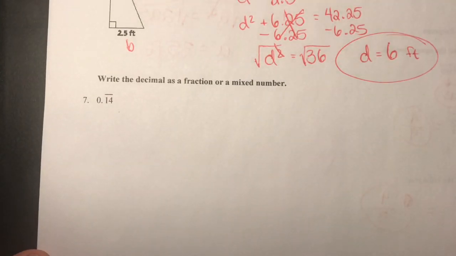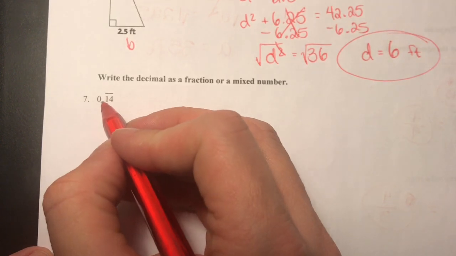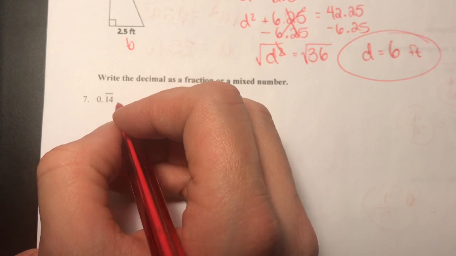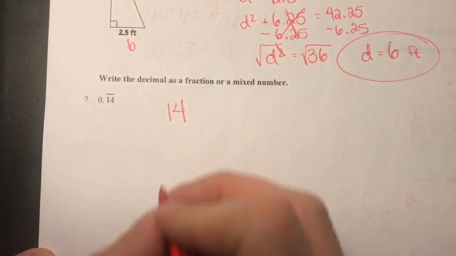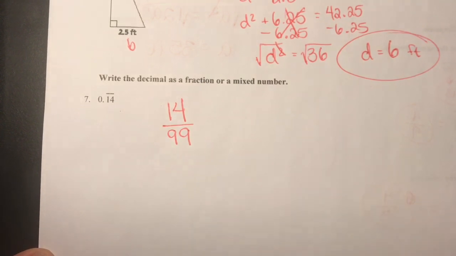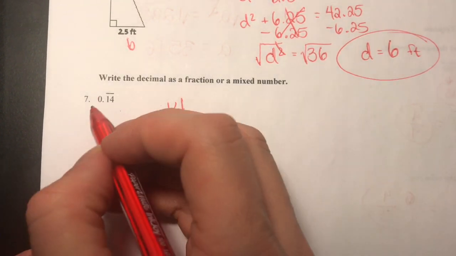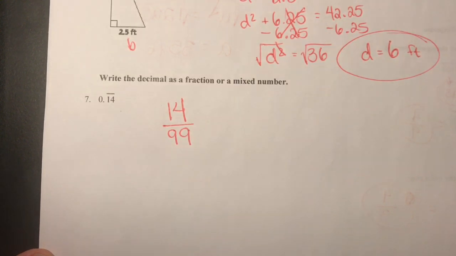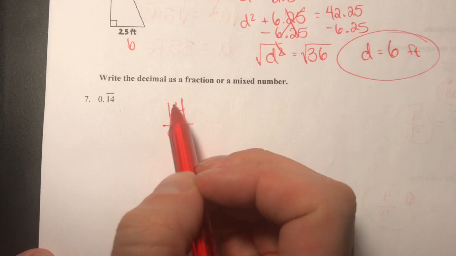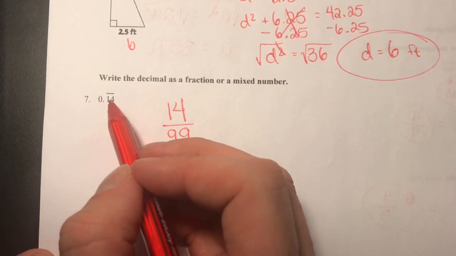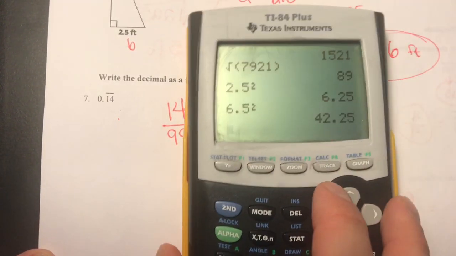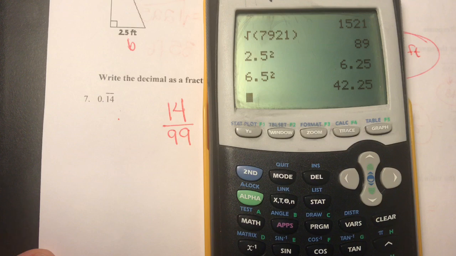Write the decimal as a fraction or a mixed number. If you are repeating a digit, in this case I'm repeating 2 digits, I put that number over the amount of 9s that I'm repeating. Since it's 0.14 repeating, I put regular 14 over 2 9s because this is a 2-digit number. So if it was 4 repeating, I would put 4 over 1 9. If it was 148 repeating, I would put 148 over 999. Don't believe me? Go to a calculator, type out 14 divided by 99, hit enter, there it is.